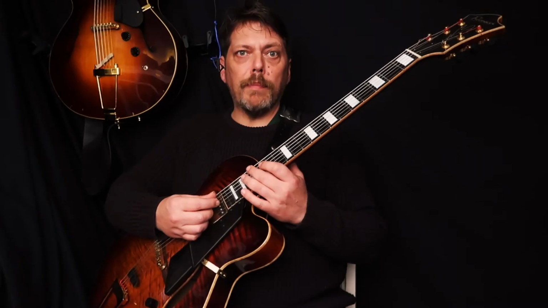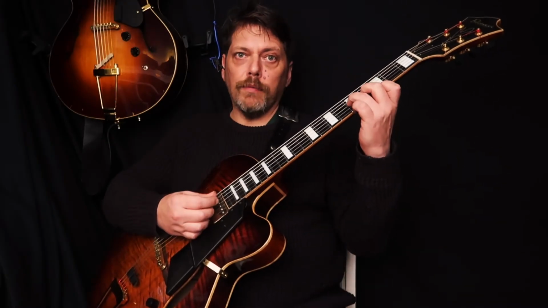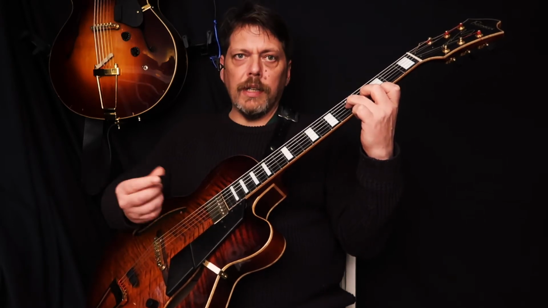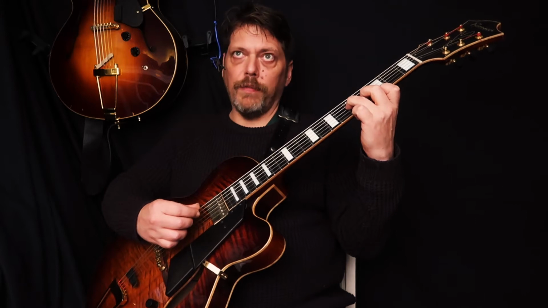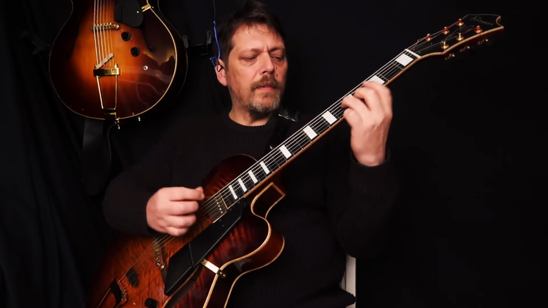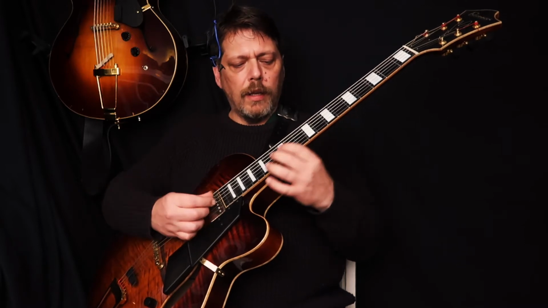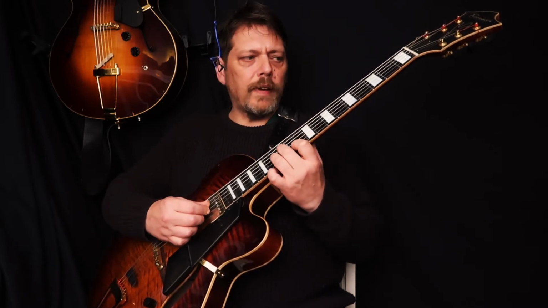Okay, let's do the same thing with minor. So let's go from the root position on the top 3 strings. C, E flat, G, 1, 3, 5, 1 flat third 5. First inversion, E flat, G, C. Second inversion, G, C, E flat.